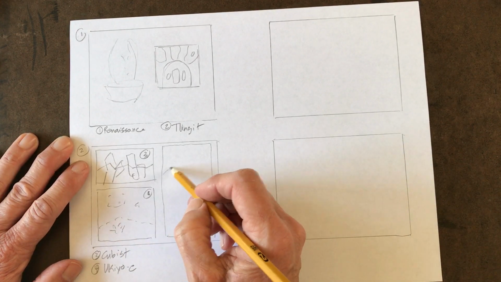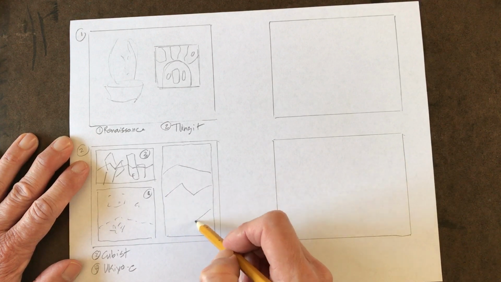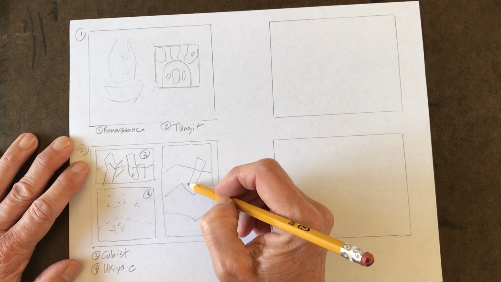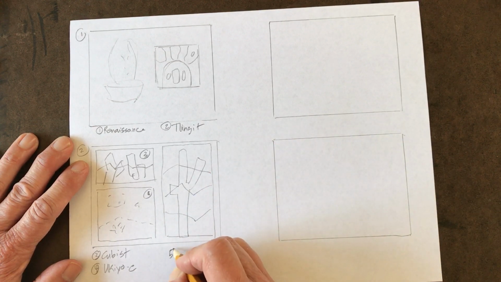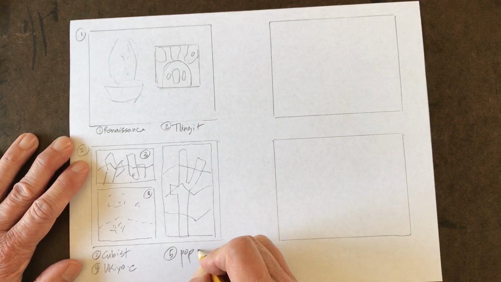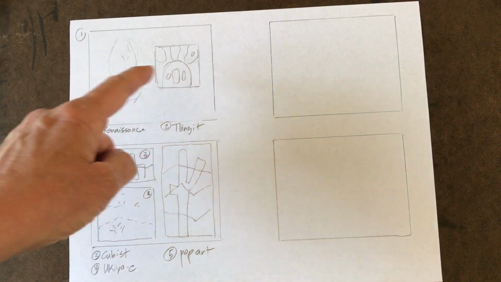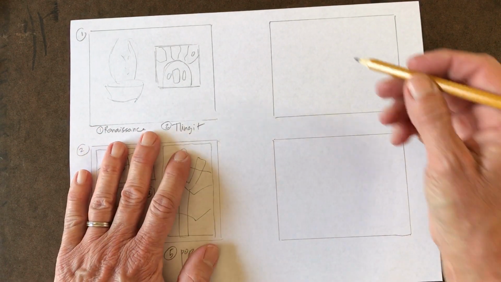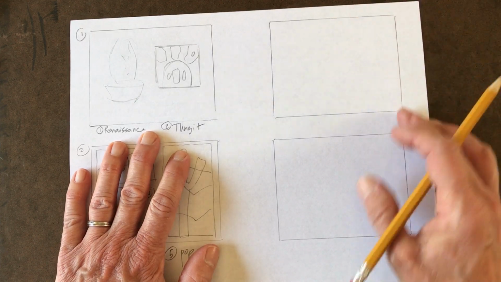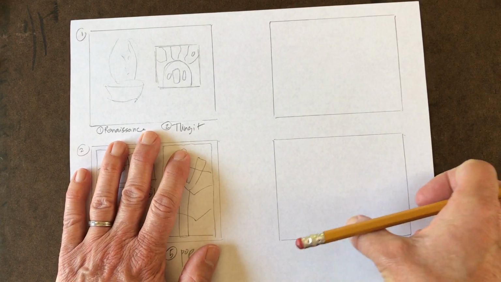And then here I'm going to do pop art, and I think I'm going to do this with a collage. So I'm just going to draw my cactus, and I'm going to write 5 pop art. So you can see I already have half of my 10 drawings done. So the other ones, I'm going to do Impressionism right here, an Aboriginal dot painting right here.